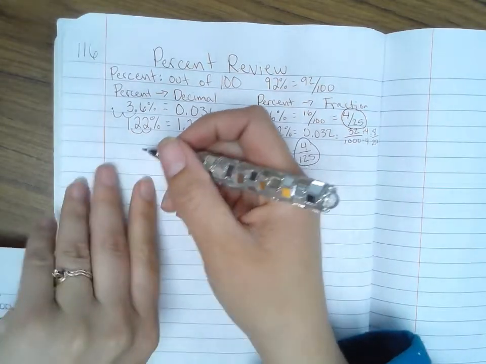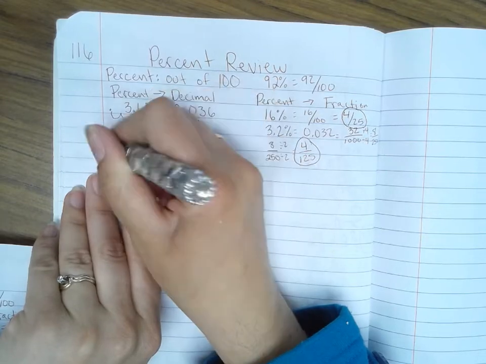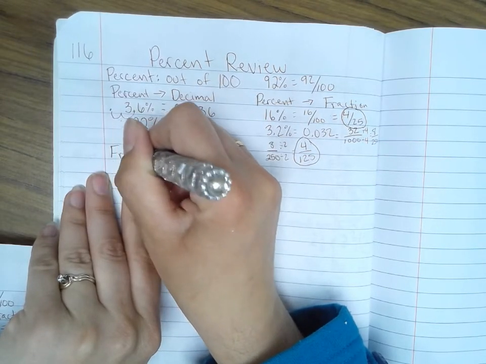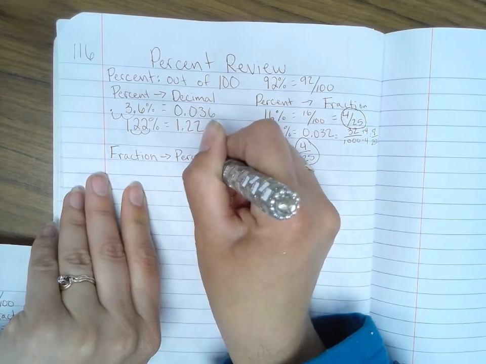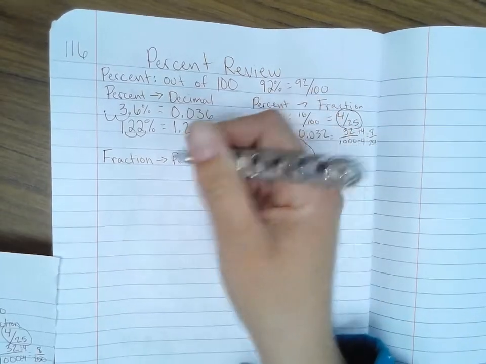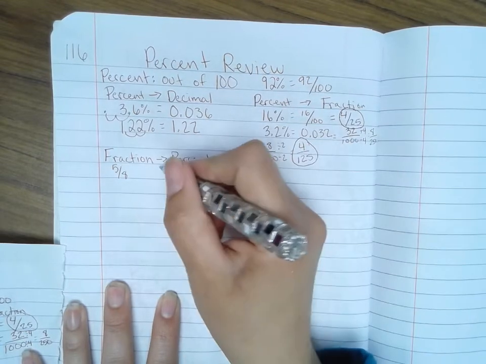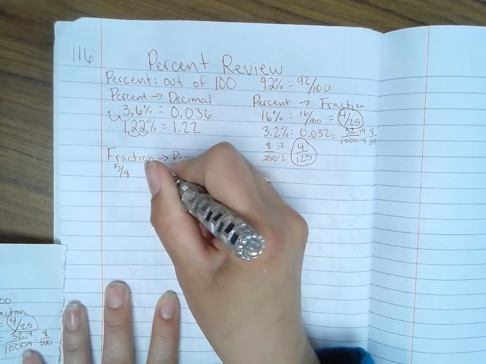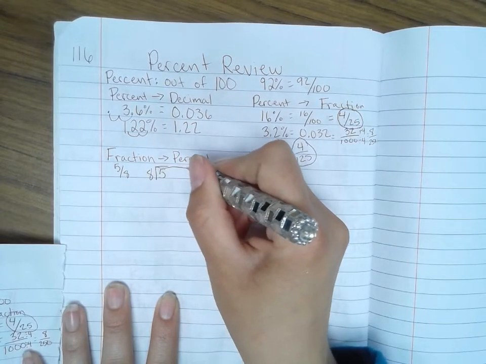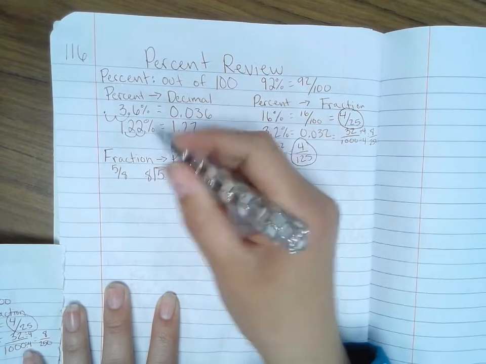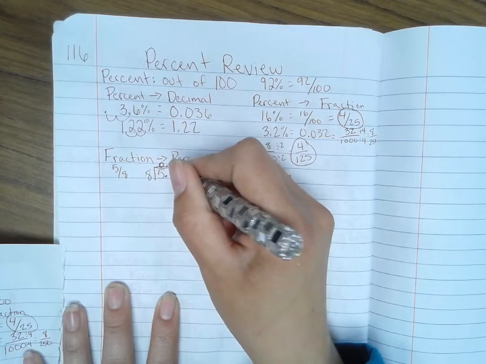Now if you have a fraction to a percent, so let's say you have, that's right, fraction to percent. Let's say we have the fraction 5/8. Okay, that means 5 divided by 8. And I didn't leave myself much room to write my answers up there, so I'm going to squeeze that in there. 8 goes into 5 0 times. So decimal point, and add a 0.